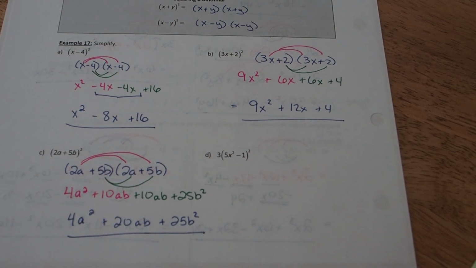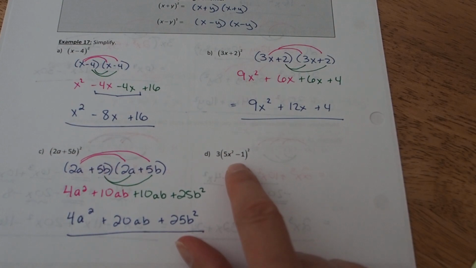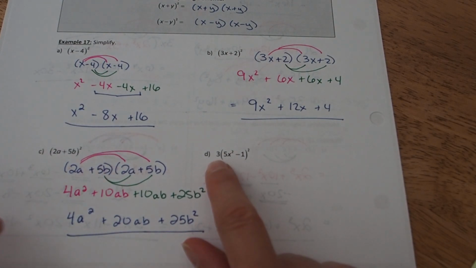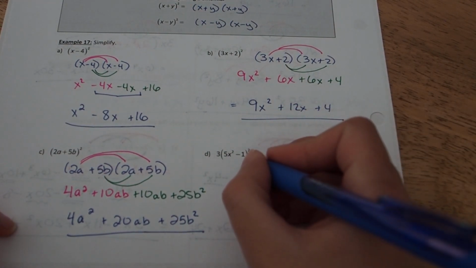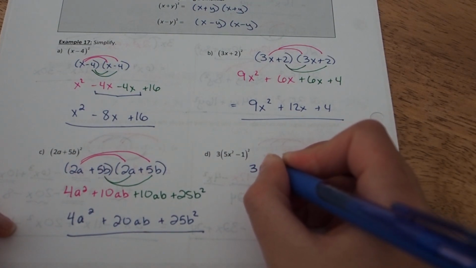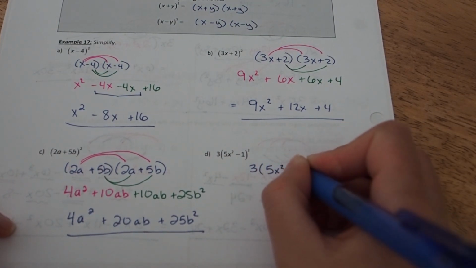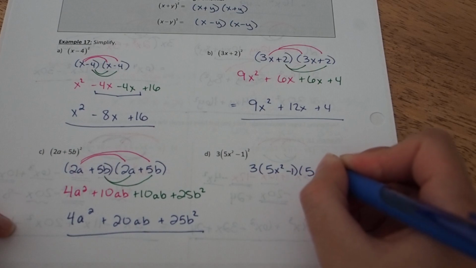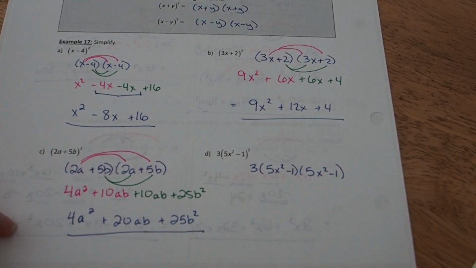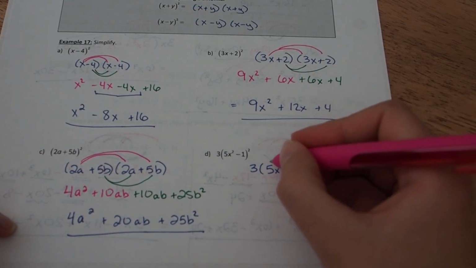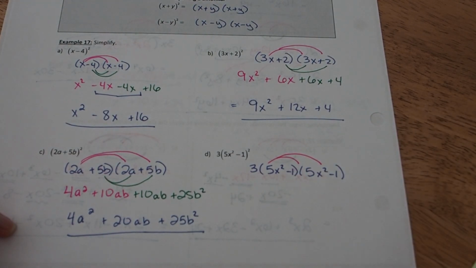And the last one here just has an additional step. I have a binomial that I need to square, and then after I finish squaring it, I need to distribute a 3 through all of my terms. So this is the same thing as 3 times 5x squared minus 1 times 5x squared minus 1. I like to do my binomials first and deal with the 3 after we've finished.